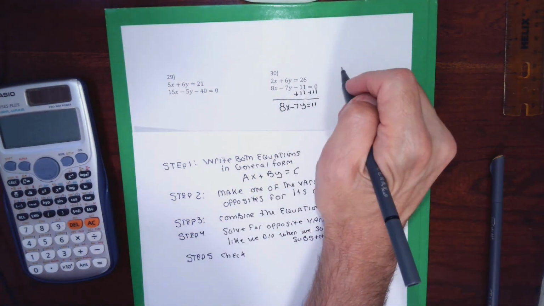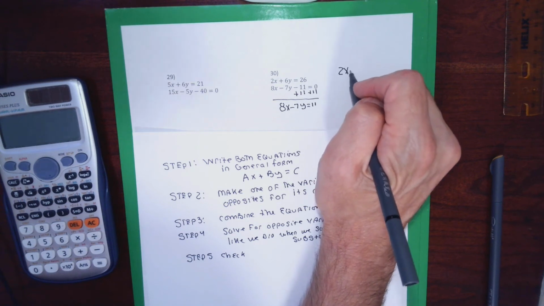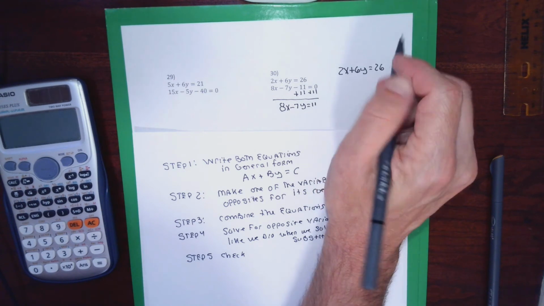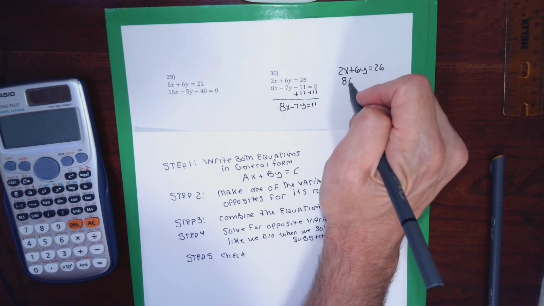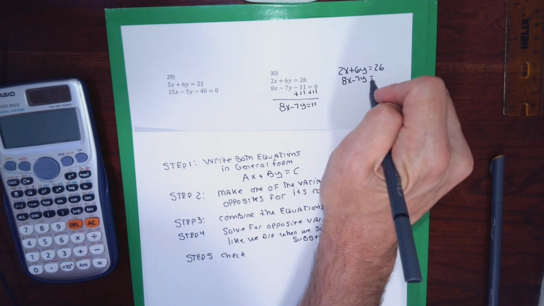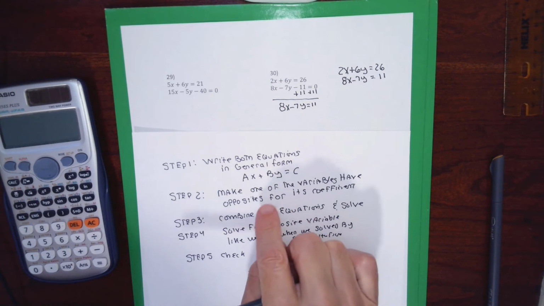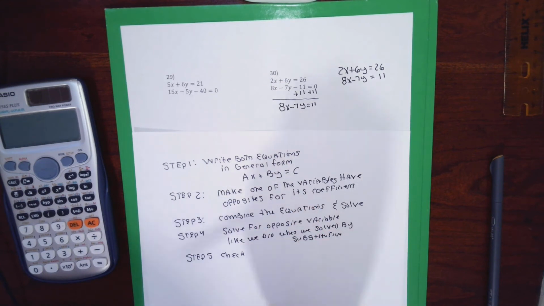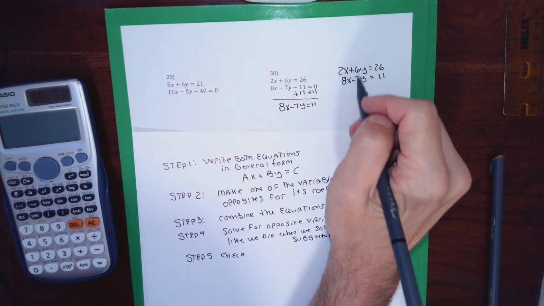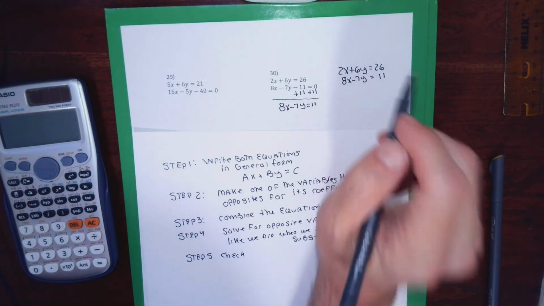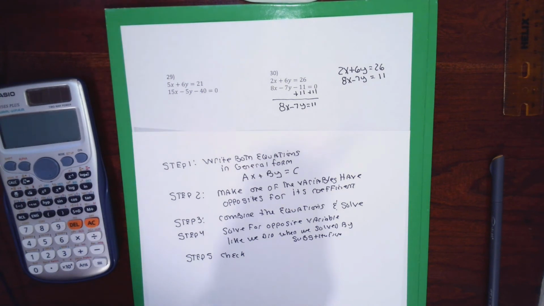And now I'm going to stack my equations that are written in general form. So I get 2x plus 6y equal to 26, stacked on top of 8x minus 7y equals 11. So I need to make it so on this step that one of the variables has opposites for its coefficient. If you can't be clever, you don't need to be clever. If numbers have opposite signs, then multiplying the other equation by its coefficient with positive will work just fine.